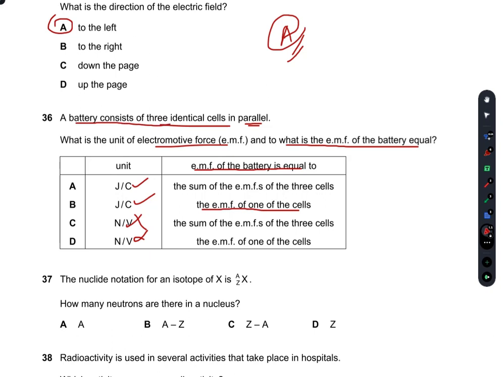Because these three cells are connected in parallel and they are identical, the voltage would be the same in all of them. So it would not create a difference if these cells are connected in parallel. The voltage will remain the same, the EMF will remain the same. So B is the right answer. The sum of EMFs of the three cells would have been true if there was a series arrangement. So B is the right answer.